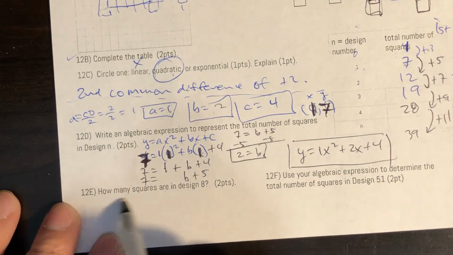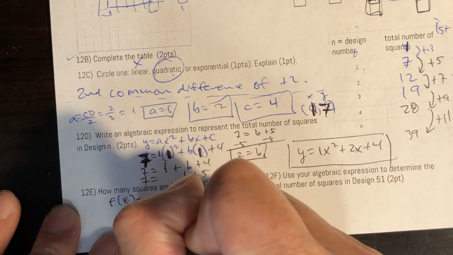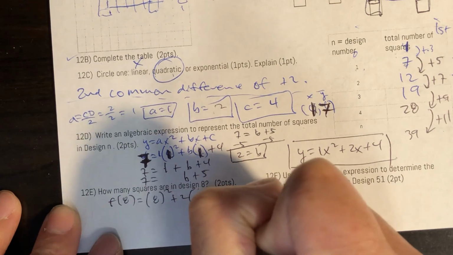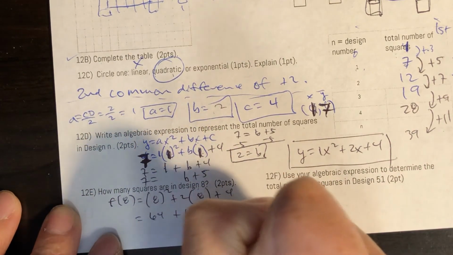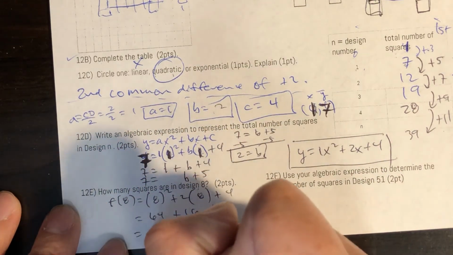Okay, how many squares are in design 8? So I can use my equation and just plug it in for x. 64 plus 16 plus 4. And if you add those all together, you will get 84.